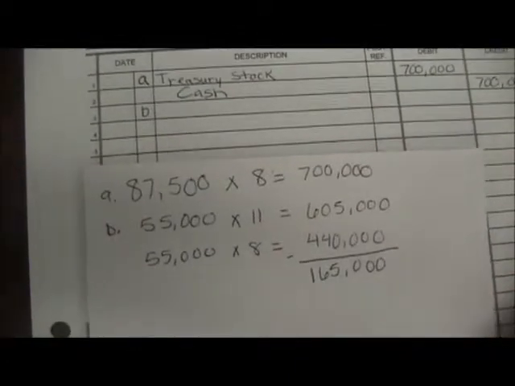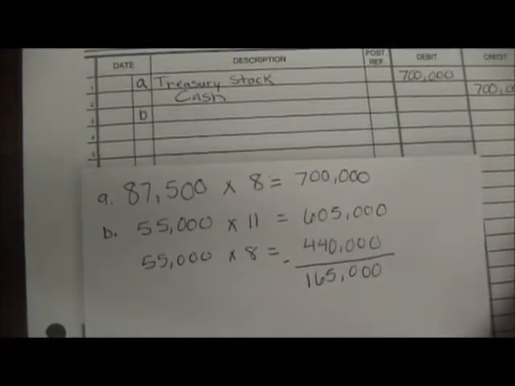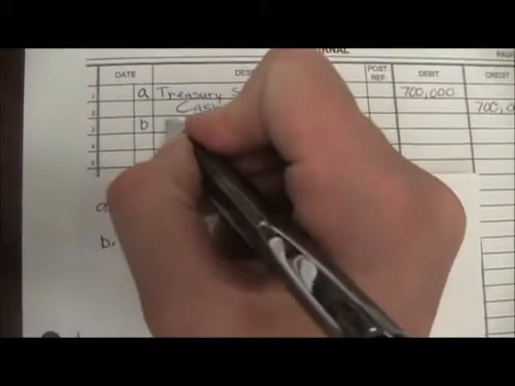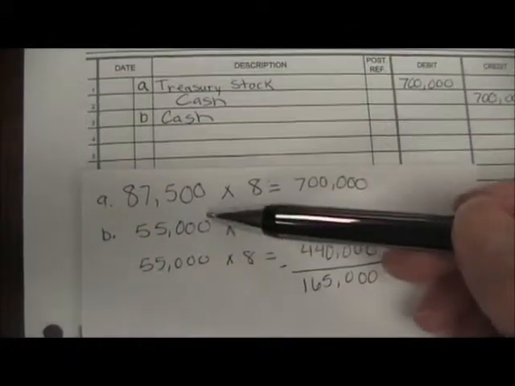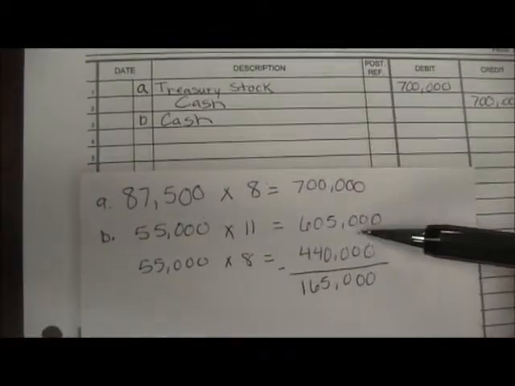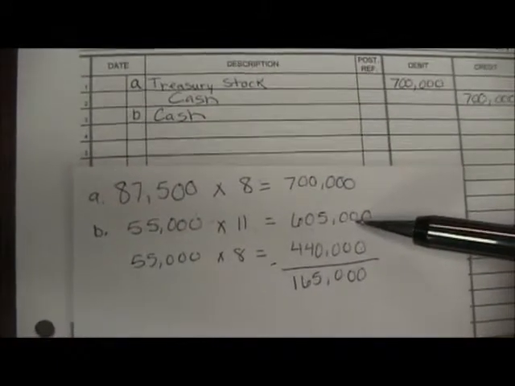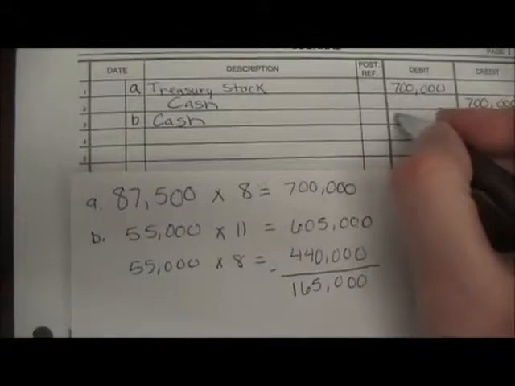Okay, we're going to go with letter B. First of all, I sold stock. So since I sold something and I received cash for it, I'm going to debit cash. I sold the stock at $11 per share, so I'm going to debit cash for the amount that I received, which was $605,000.